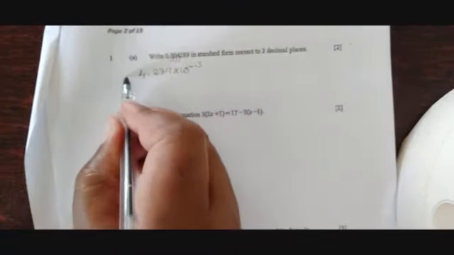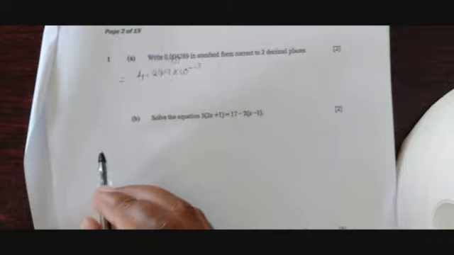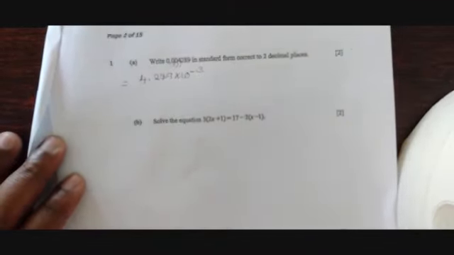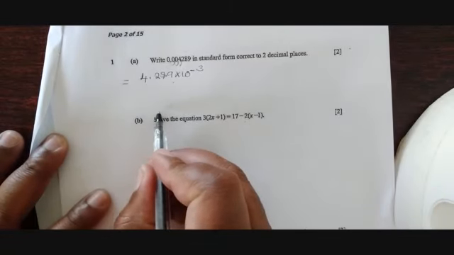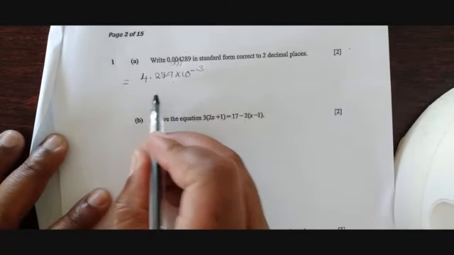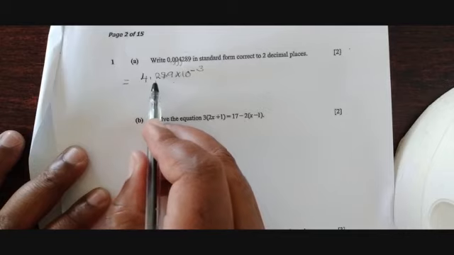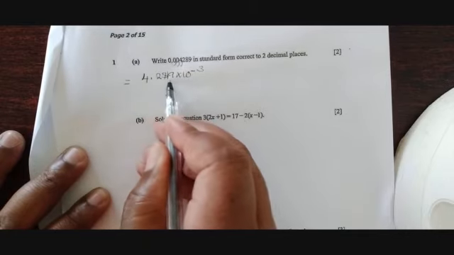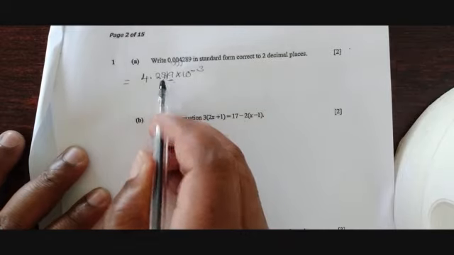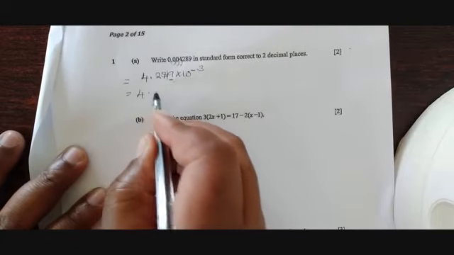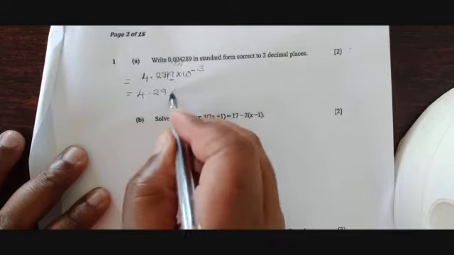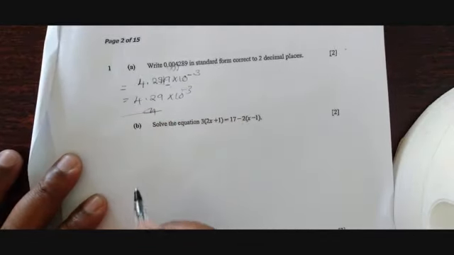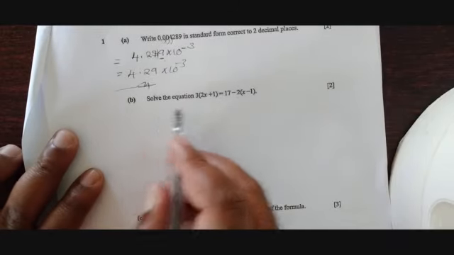But you must write this correct to two decimal places. So after the point, count 2 digits, 1, 2. You consider 9 as 1, so 1 plus 8 is 9. So you have 4.29 times 10 to the power negative 3. This one is your answer. Then we look at B.